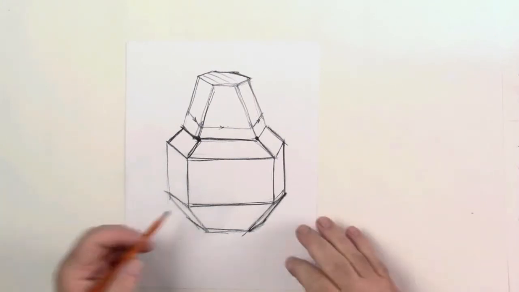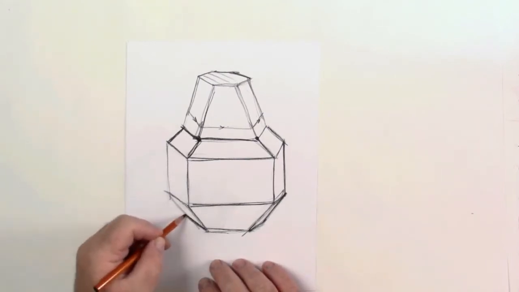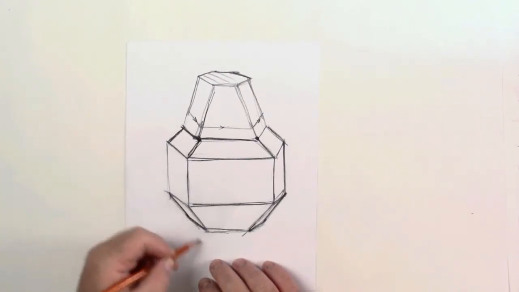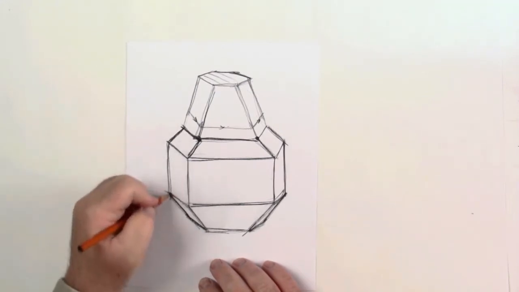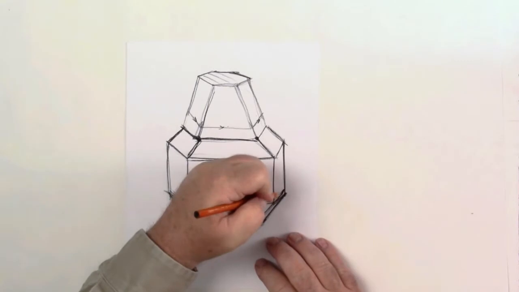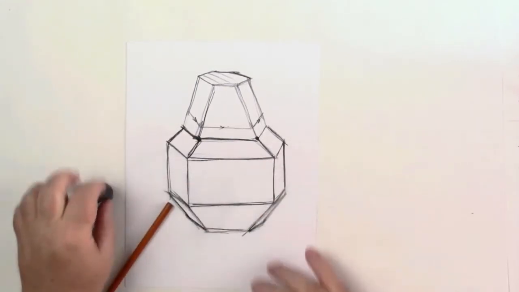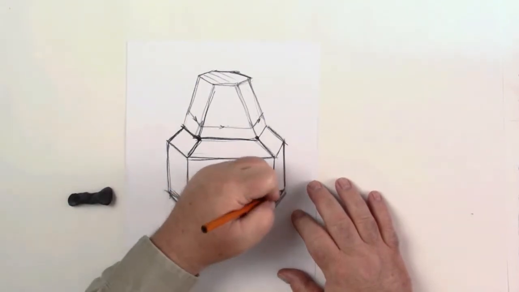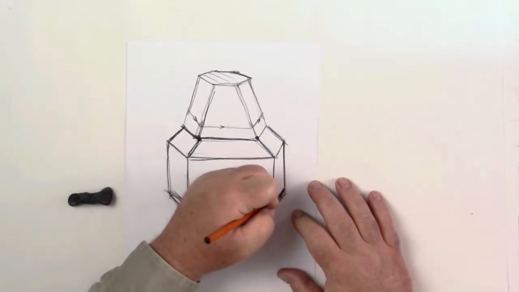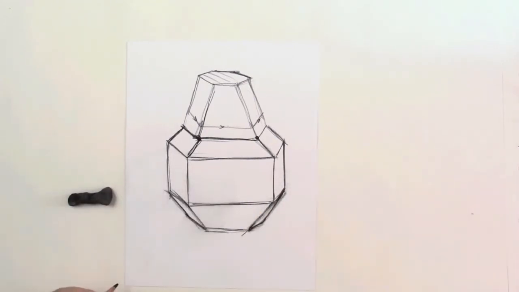Almost looks like one of those old grenades from World War II or something. Maybe that's why, I guess they called it more of a pineapple, from what I've heard it referred to as. But anyway, we've simplified it into planes.